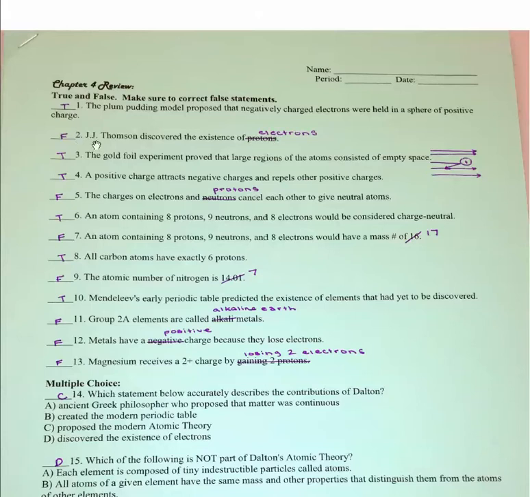So that was false. The gold foil experiment proved that large regions of the atom consisted of empty space. That is true. This was conducted by Rutherford. So if you look at the nice little diagram that I drew you, most of the atom is empty space except for a couple of electrons. Then you have a very dense, positively charged nucleus.